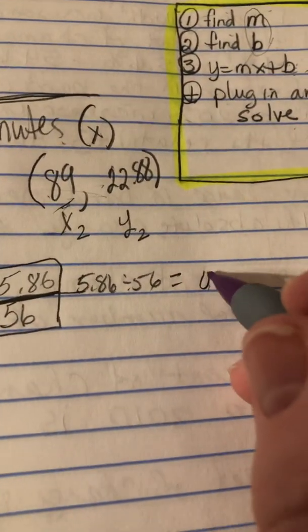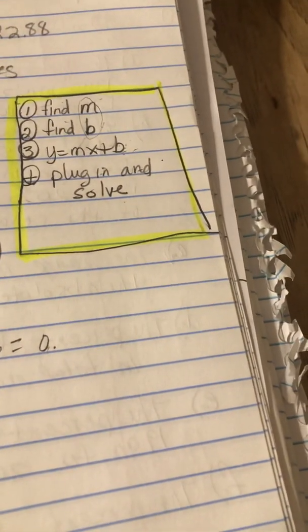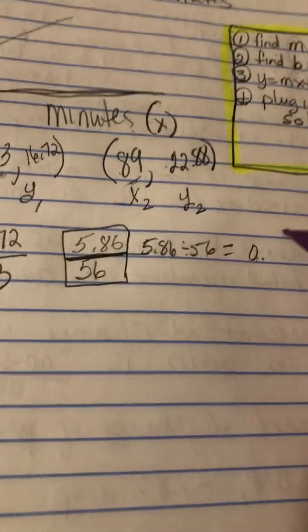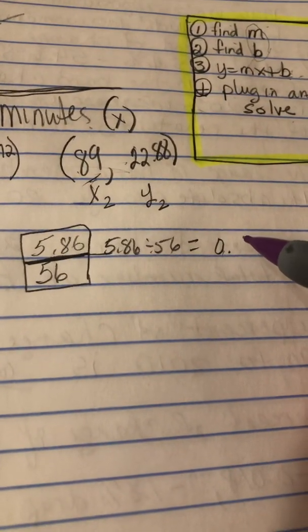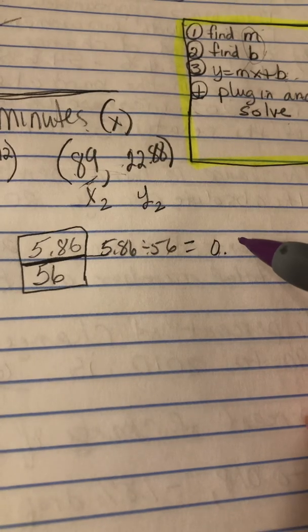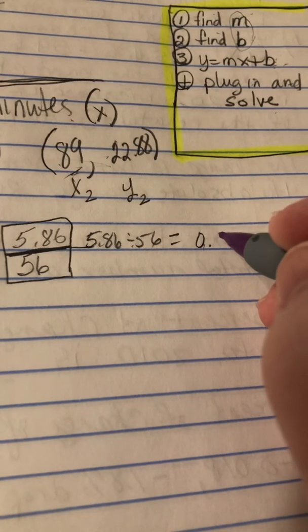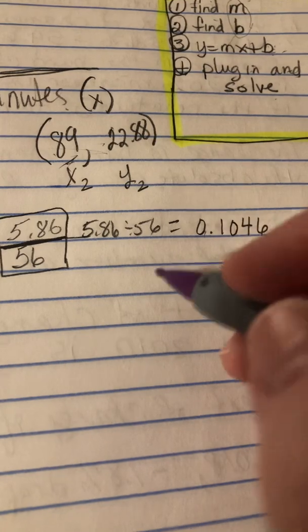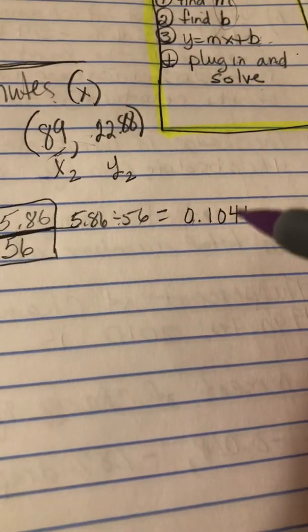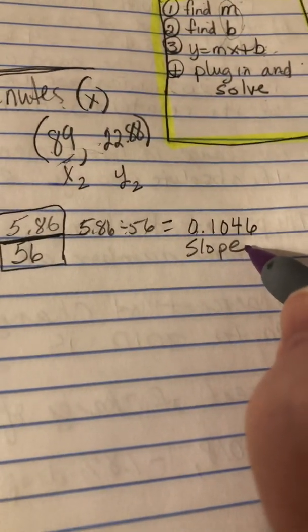And for our purposes, I didn't see on the directions what they wanted you to round to. I would say, because we're dealing with money in general, 2 place values should work for us. Maybe on this one, while we're doing the math, we'll go to 4 place values just to make sure we're accurate. So let's call this 0.1046. And then later on, when we end with the money, we'll make sure we only have 2 decimal places. So this is my slope. This is the m that we were looking for.